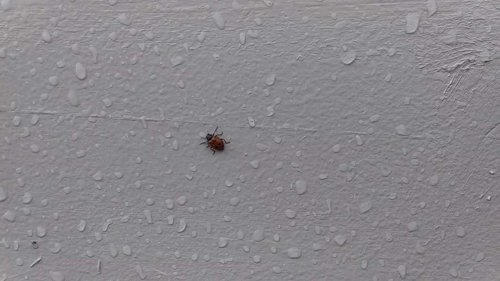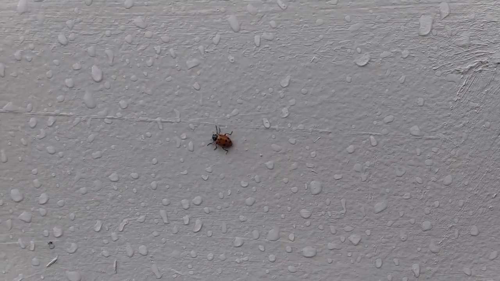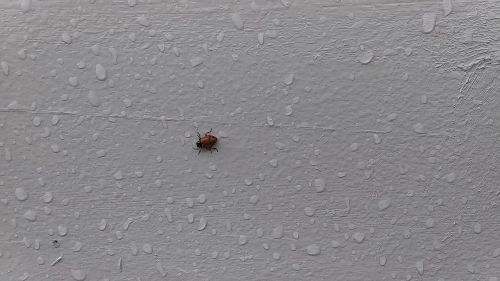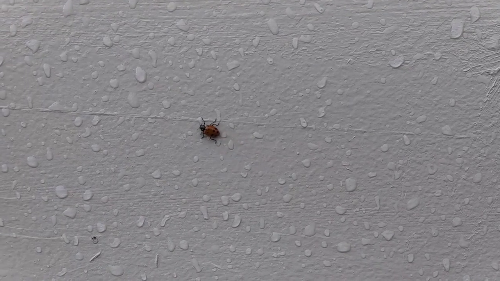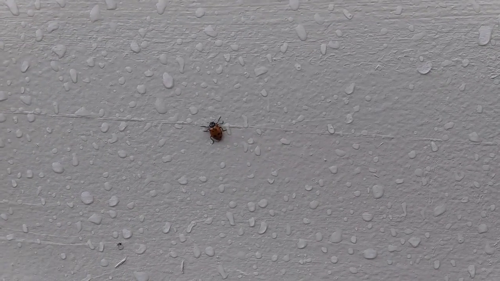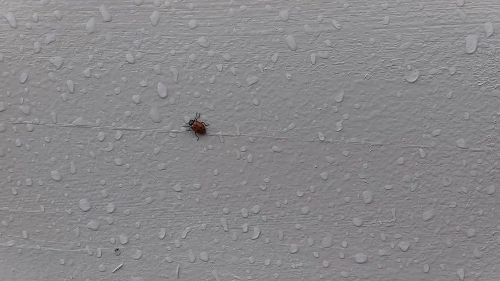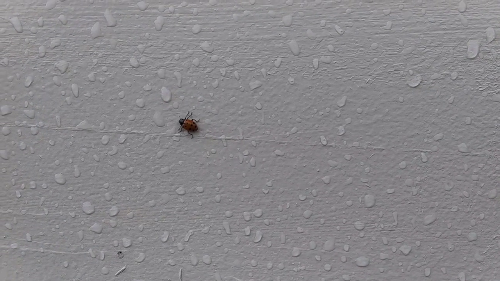One of the wonderful things about pollinators is that they are an animal that you can view very frequently in your own backyard, like this ladybug. Ladybugs are an extremely beneficial insect to have in your garden, as they eat small insects that damage plants, like aphids.